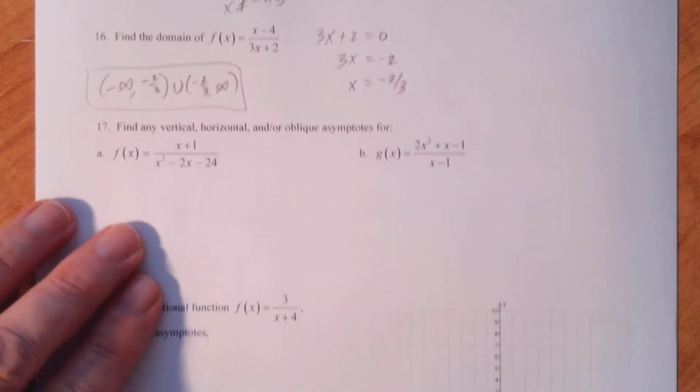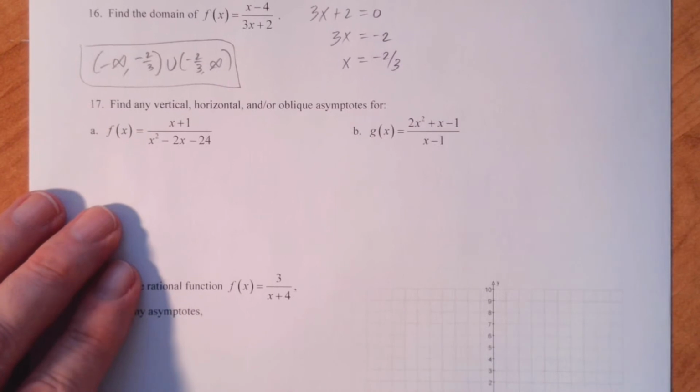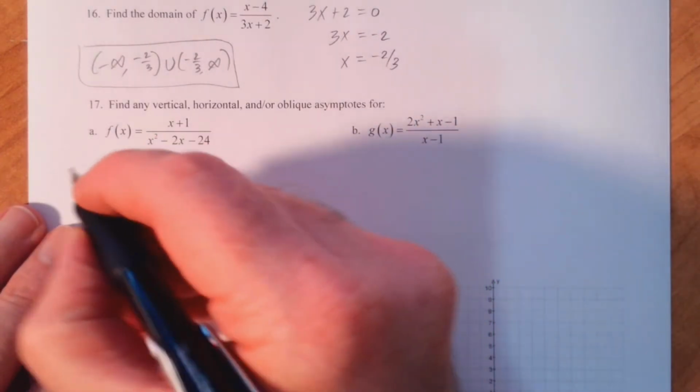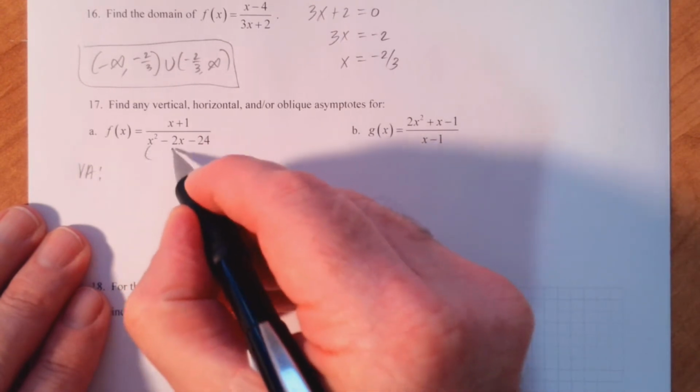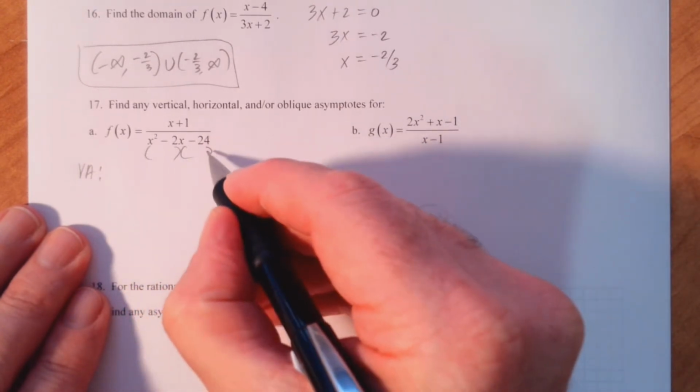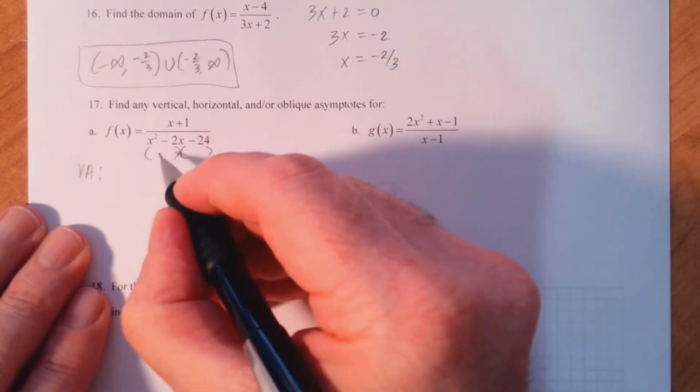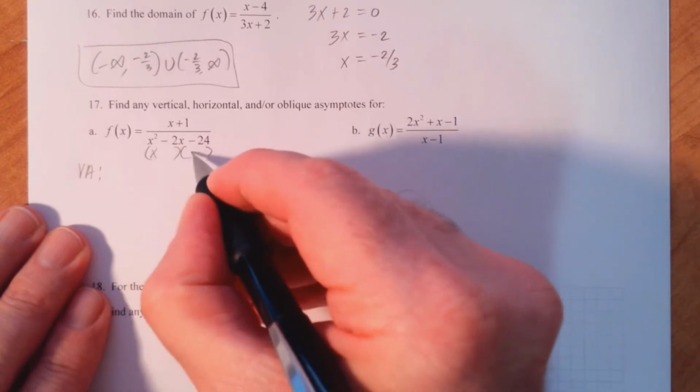Alright, let's look at number 17. Find any vertical, horizontal, and or oblique asymptotes. So first of all, let's look for vertical asymptotes. We know those occur when our denominator is 0. So any x value that causes our denominator to be 0.